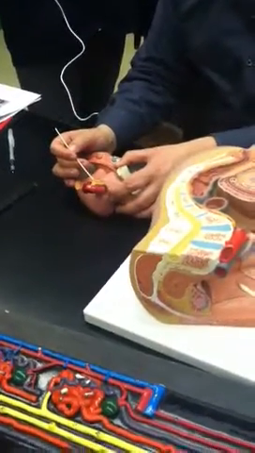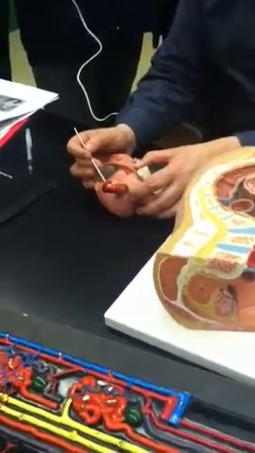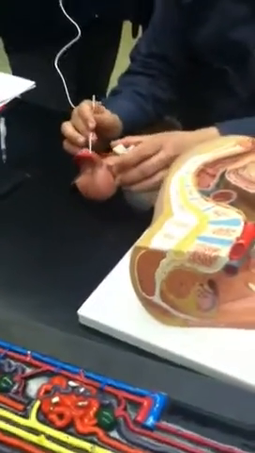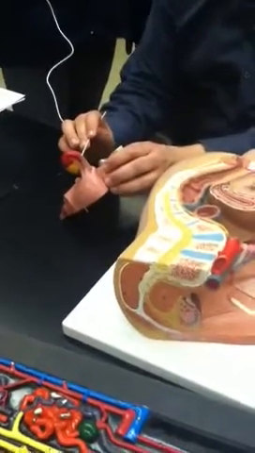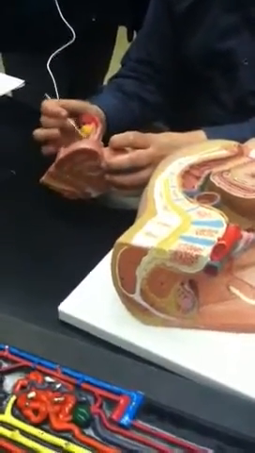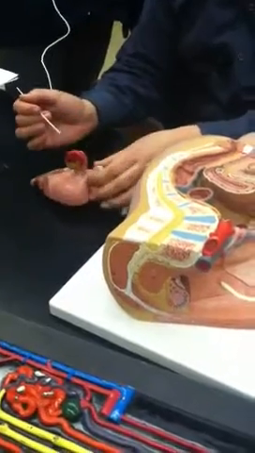Okay, this right here is going to be the ovary. These little finger-like projections are going to be the fimbriae. The name of this tube along here is going to be the fallopian tube or ovarian tube or the oviduct. Okay, it's leading to this structure right here, which is going to be the uterus.